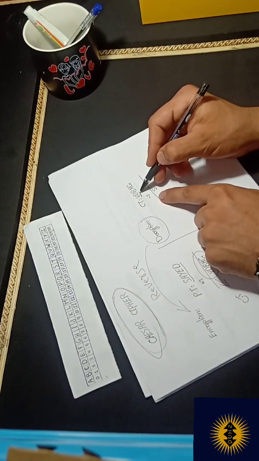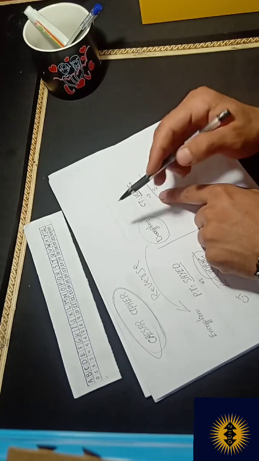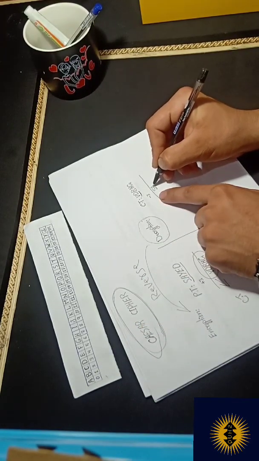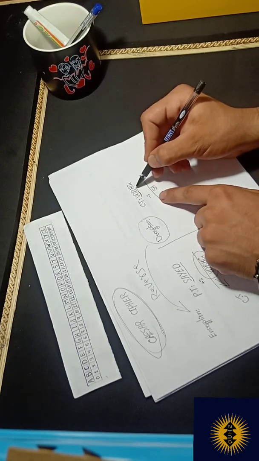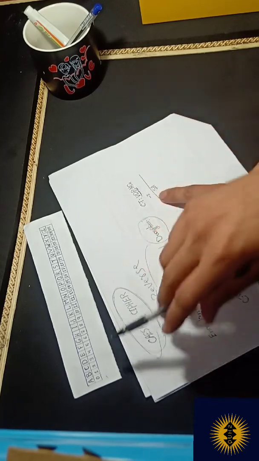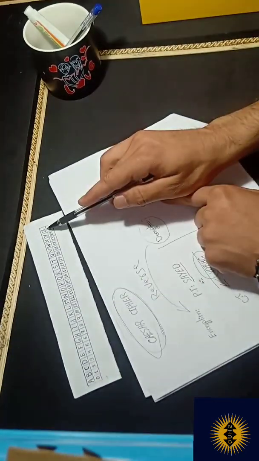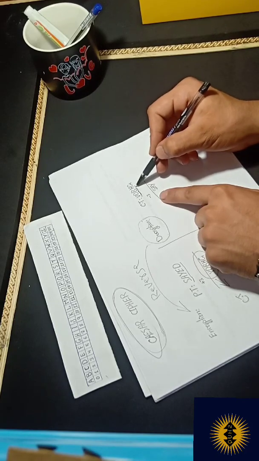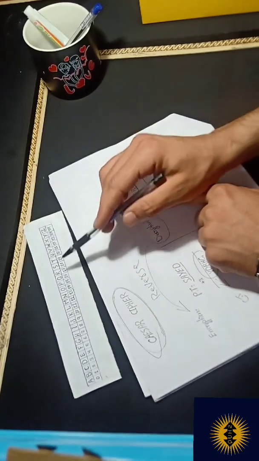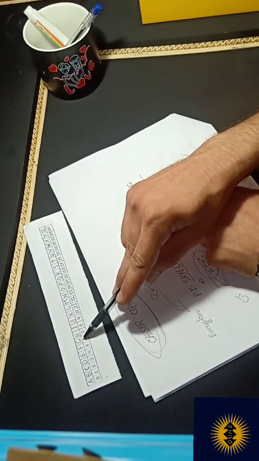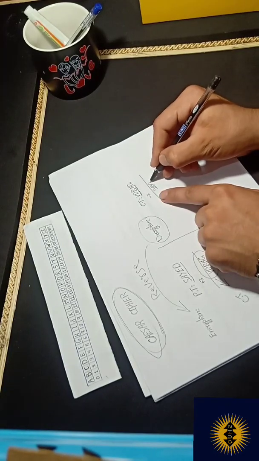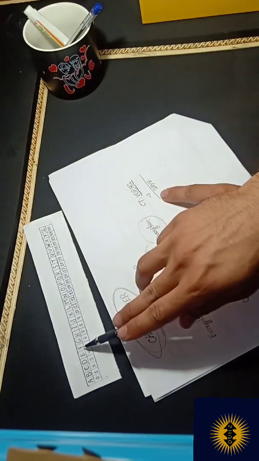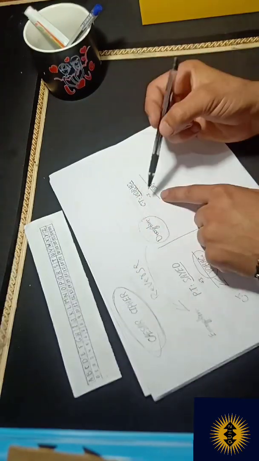After that, D. The third letter before D: C, B, A. A is our third letter before D. Then B. The third letter before B: A, Z, Y. Y is our third letter before B. Then H: 1, 2, 3, E. E is the third letter before H. Then G: F, E, D, 1, 2, 3. D is our third letter.